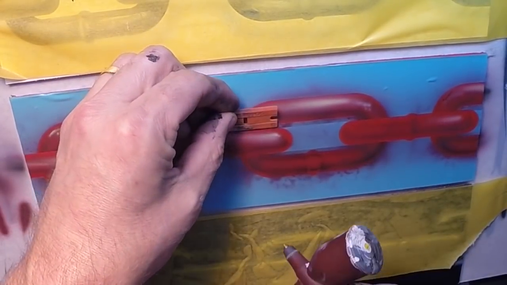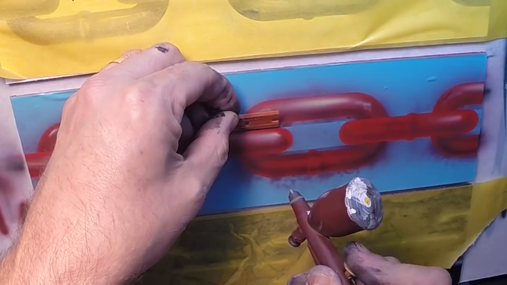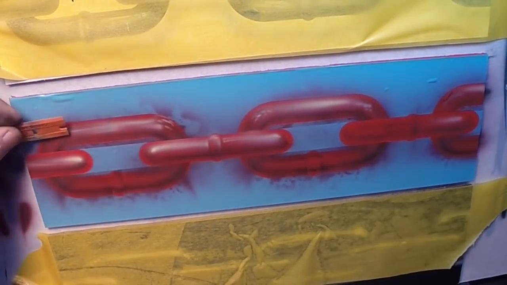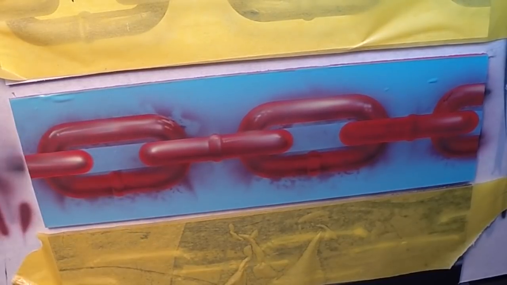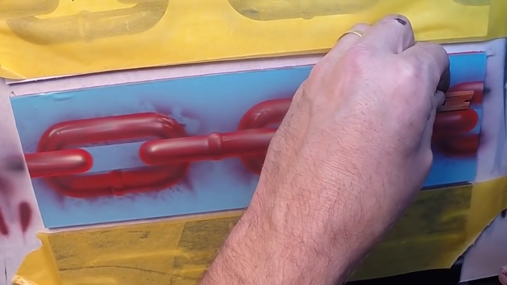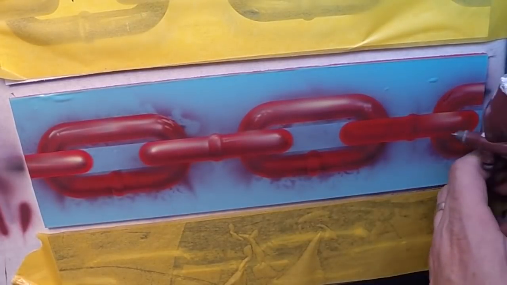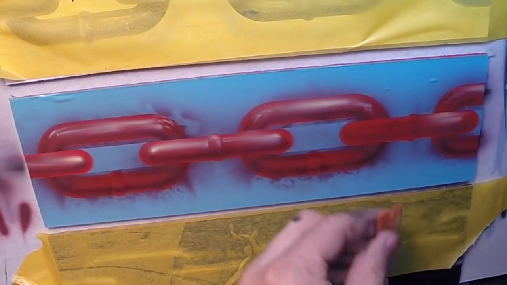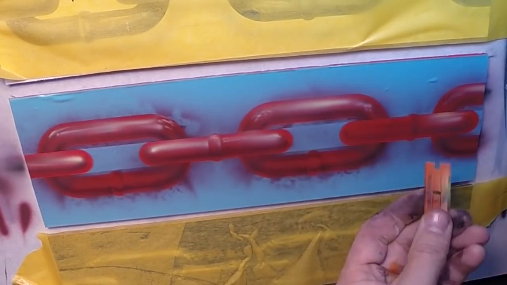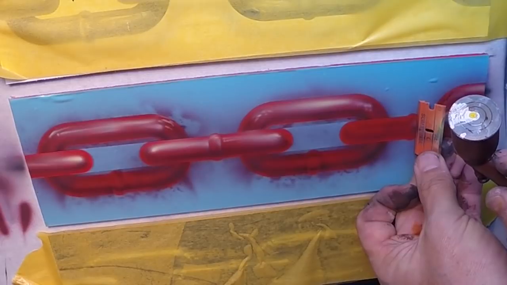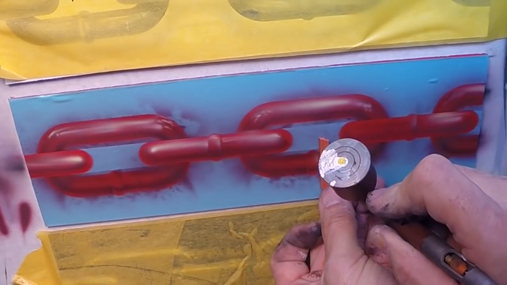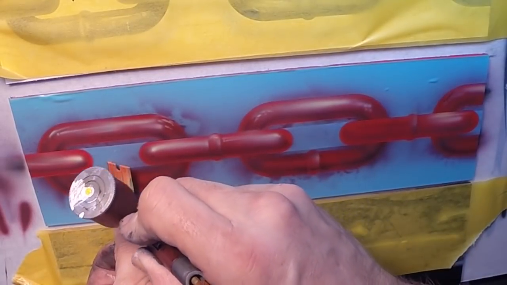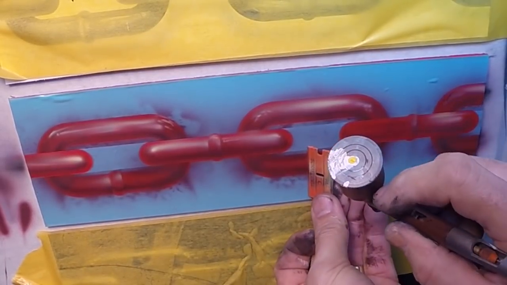I'm going to make sure that chain pops off, so I'm going to hit that link right across there and just sharpen that edge. Top of that link, just to bring it out. Again, what you do in one spot, you want to repeat. So you can go through and do this to all of them, so they all kind of match up with the same reflection types.